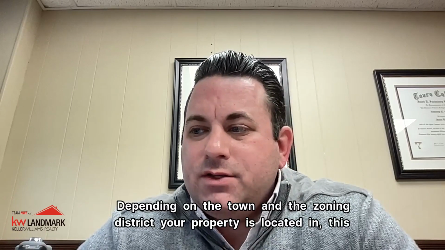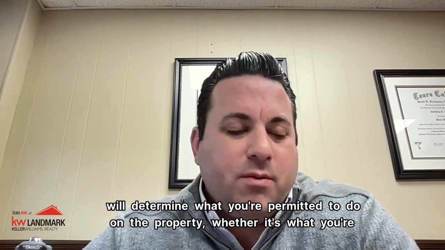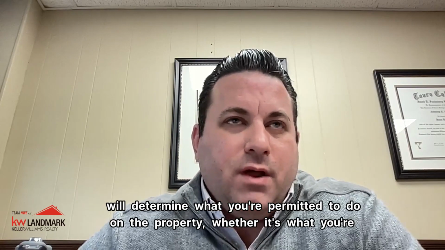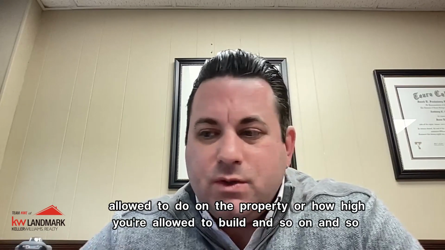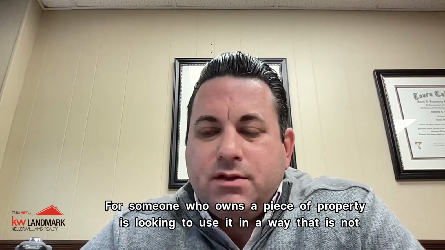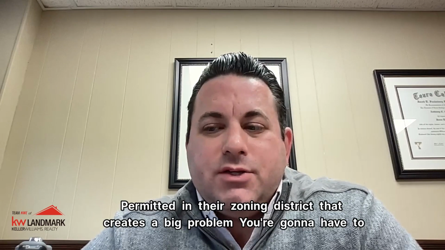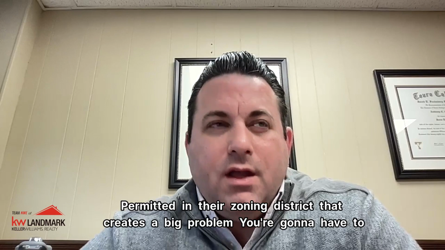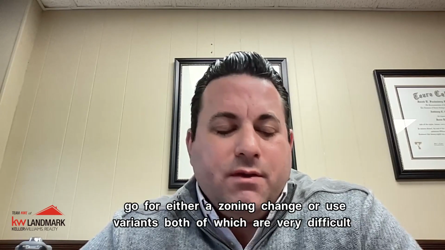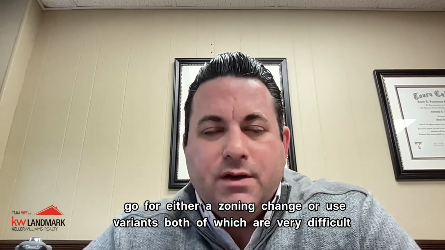Depending on the town and the zoning district your property is located in, this will determine what you're permitted to do on the property, whether it's what you're allowed to do or how high you're allowed to build, and so on and so forth. For someone who owns a piece of property and is looking to use it in a way that is not permitted in their zoning district, that creates a big problem. You're going to have to go for either a zoning change or a use variance, both of which are very difficult to obtain.